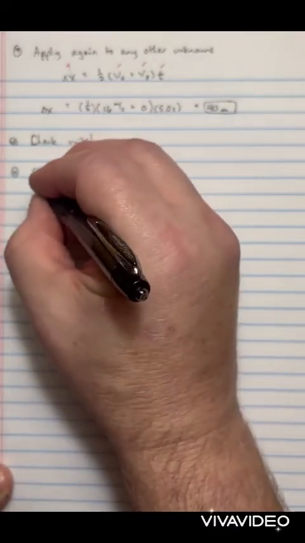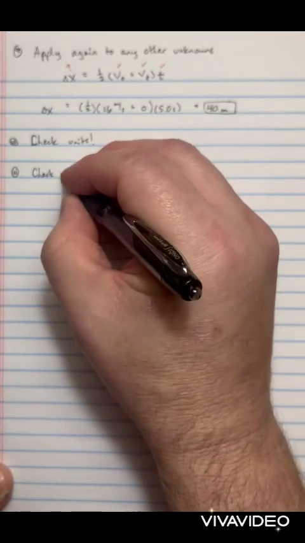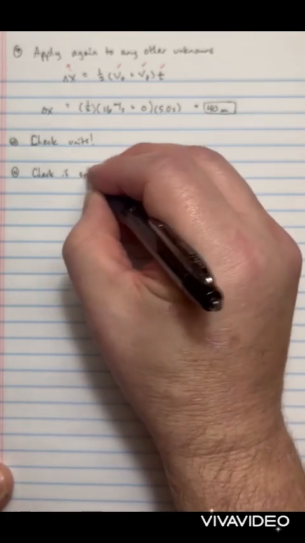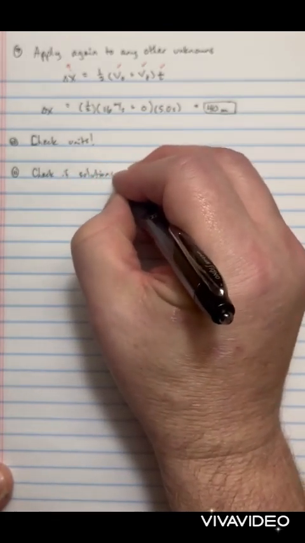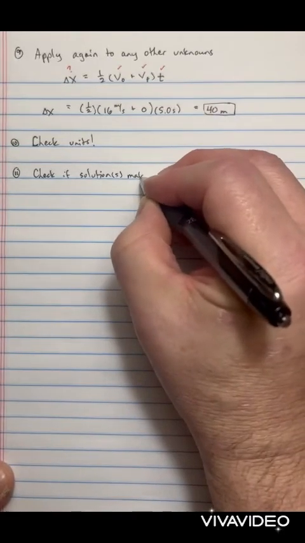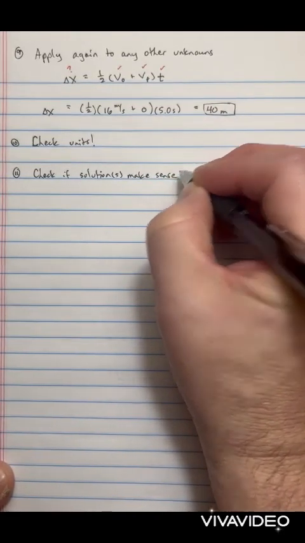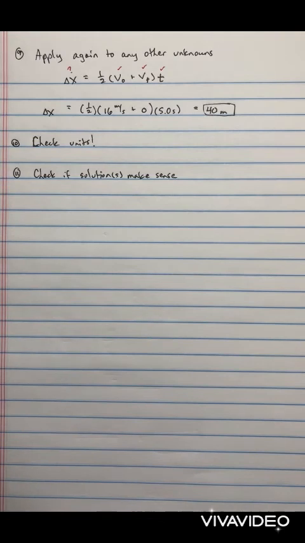I would check to see if it makes physical sense. So check if your solution, or solutions, plural, make sense. Now, you may or may not be familiar with all the units we're using, but again, that's something that'll come with practice. But let's take a look.